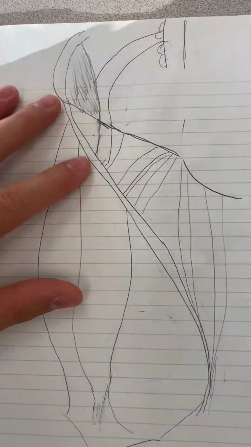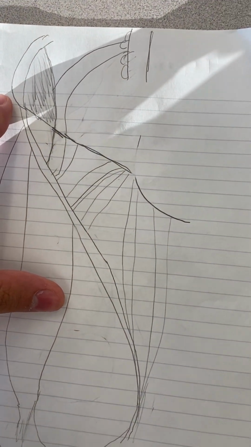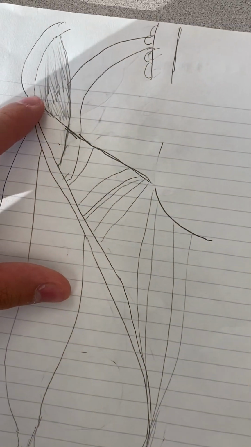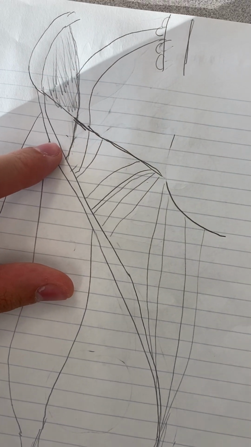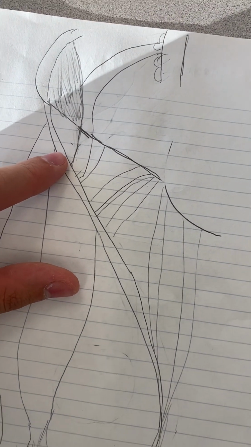Okay, I'm going to start with the anterior compartment of the thigh. This is all innervated by, or most of it is innervated by, the femoral nerve. So we're first going to start with the sartorius. This goes from the ASIS, or the anterior superior iliac spine, and travels down to the medial tibia, or the pes anserinus.